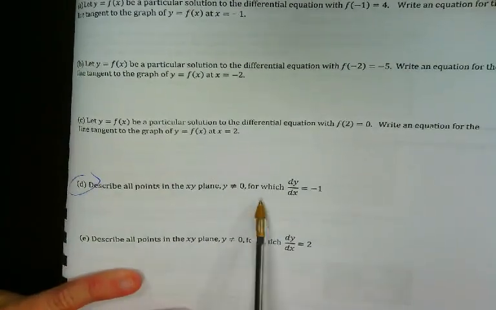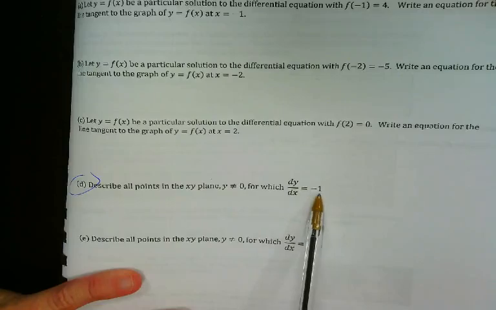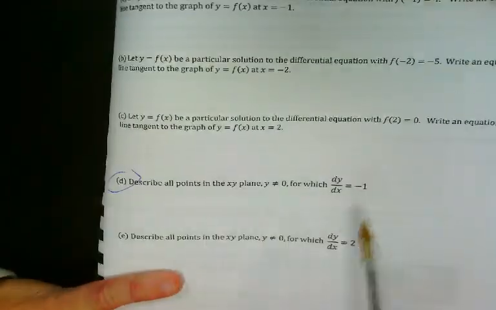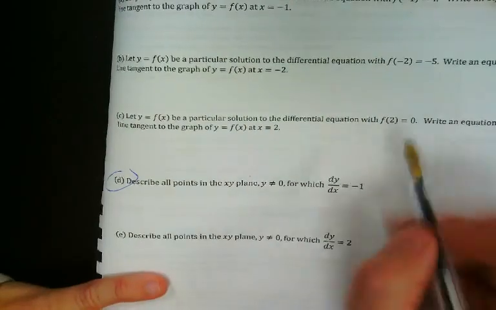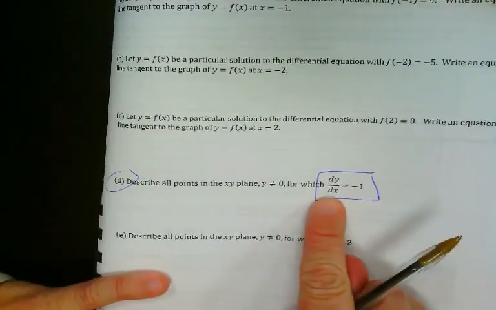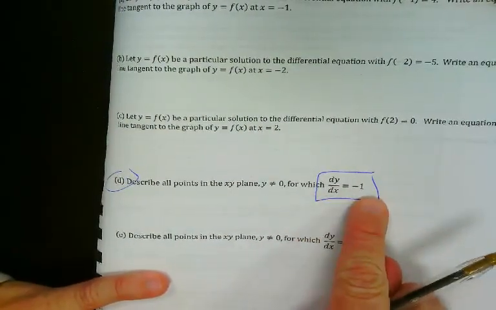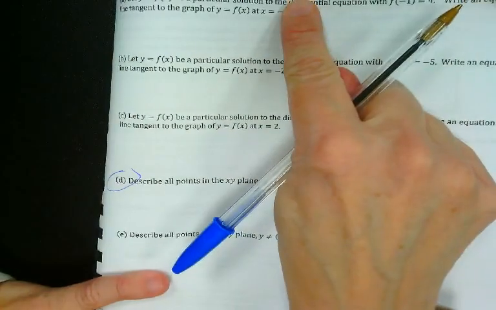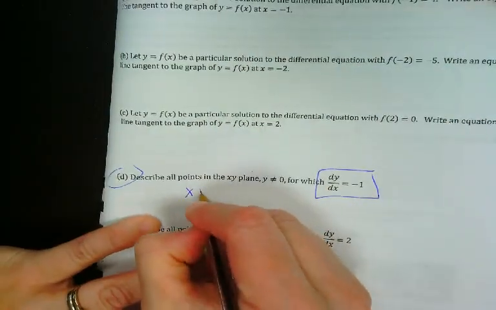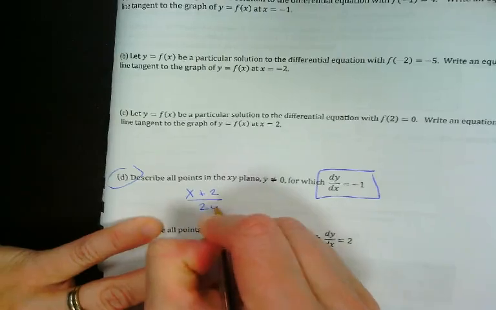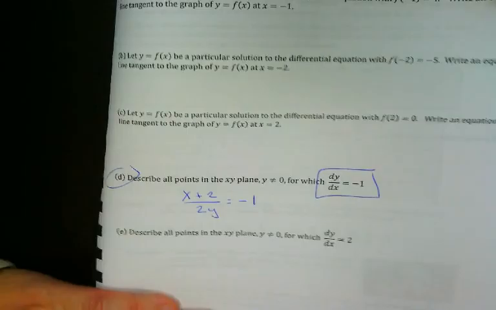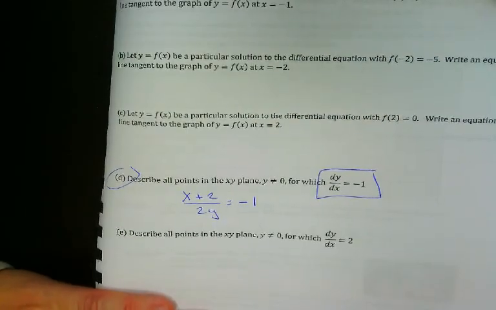Describe all the points on the plane for which the slope equals -1. Okay, this is another question you won't believe how many people get wrong. So this is all for question 6 here. They're literally saying set dy dx equal to -1. All you have to do is take this function and set it equal to -1. Okay, it's literally what it says.